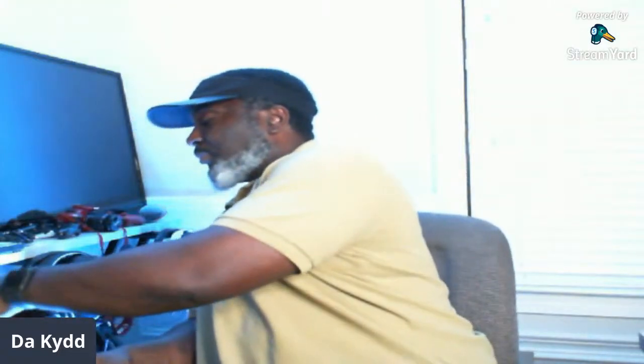Now, the difference between your hard drives is that your standard hard drives are going to be cheaper, and you can get more storage for this drive than you can for this drive.